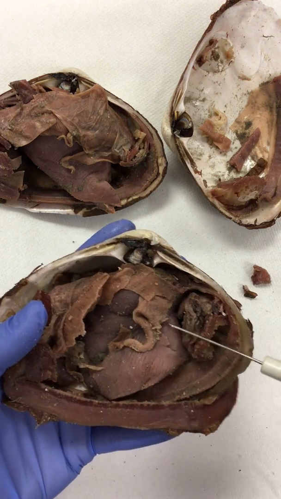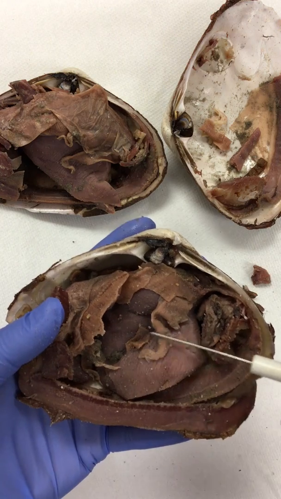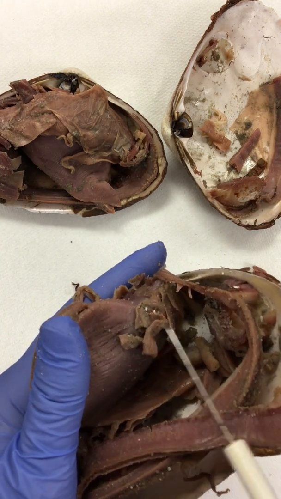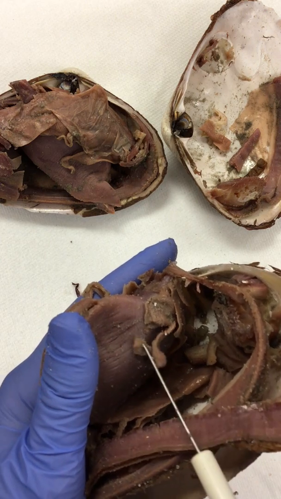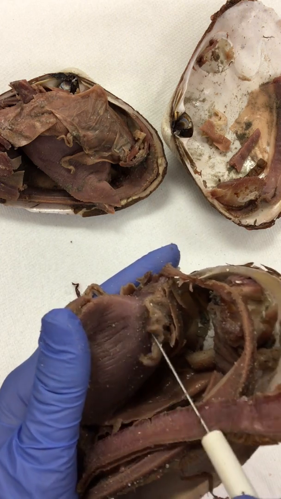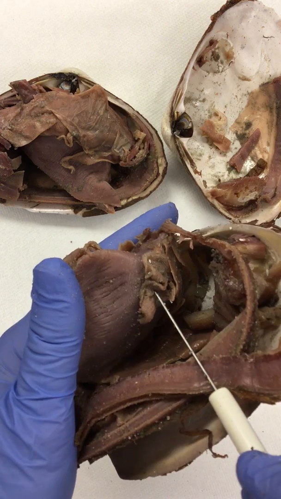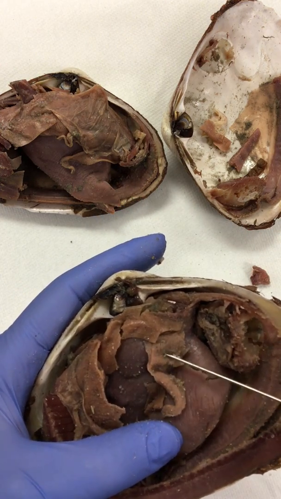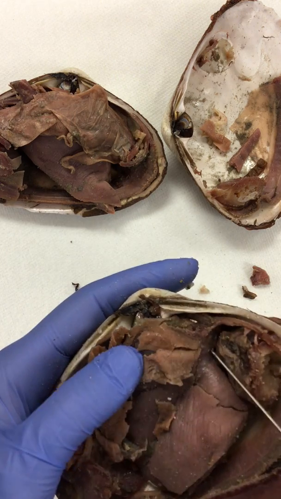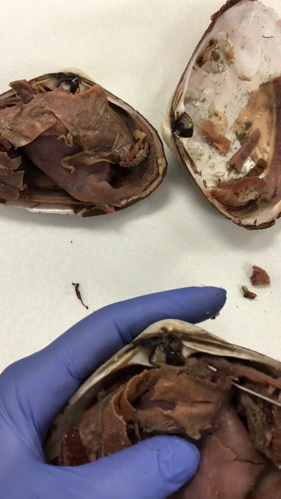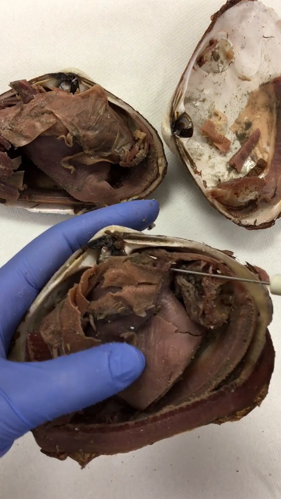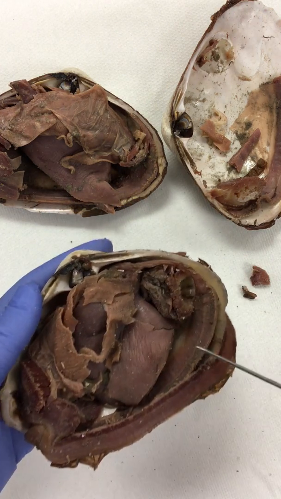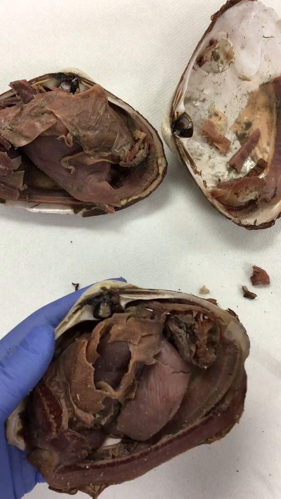Because they're bilaterally symmetrical, this structure will have a matching set on the other side. So if we lift this up and look on the other side, here is the other one. It's not totally as intact, but these are the labial palps, and labia means lip, and therefore these are the lips of the clam before the mouth, which is going to be in the center of the two of them up in this region. These are sensory organs, so they get to determine or sense the food that's been passed over the body.